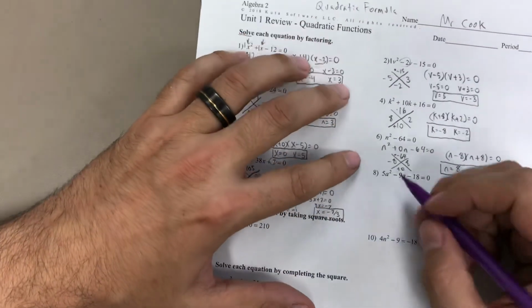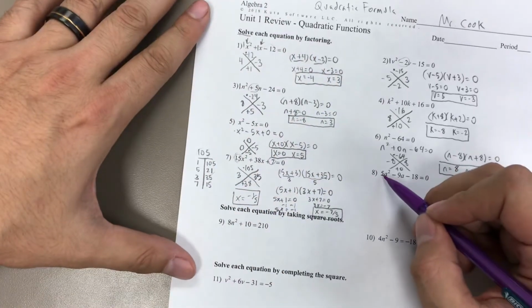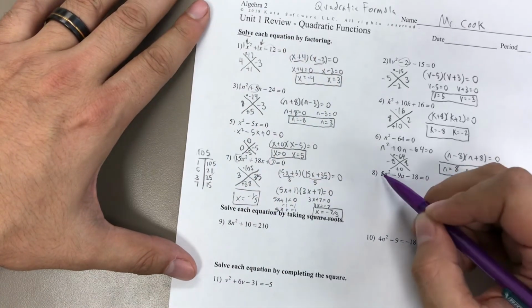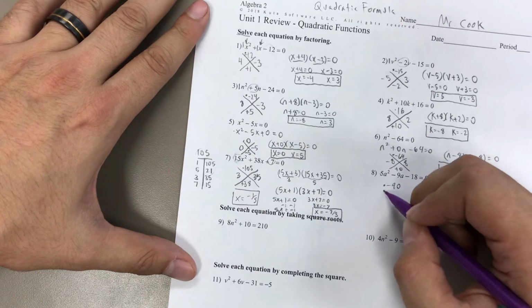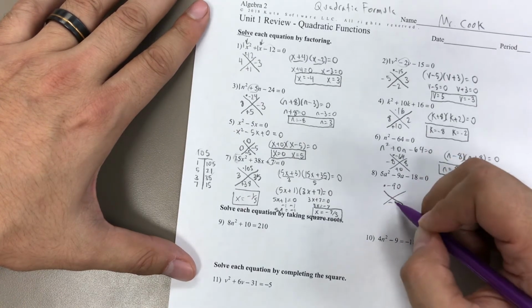Number 8. So same deal. We just take the first number and the last number. We multiply those together. 5 times -18 gives us a -90. So we need to find numbers that multiply together to be -90 and add together to be -9.